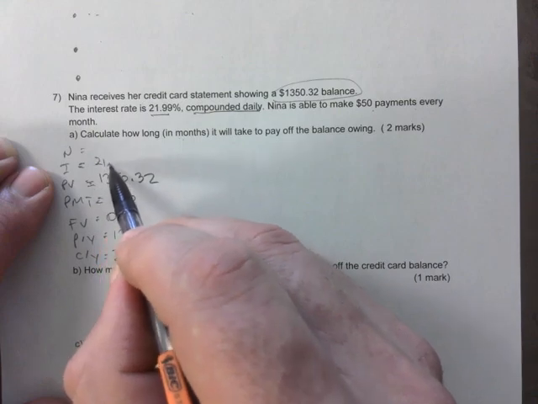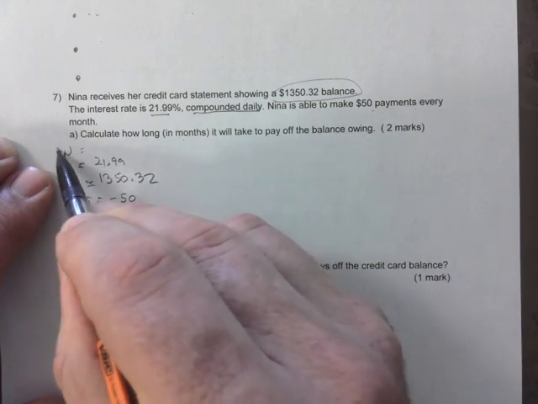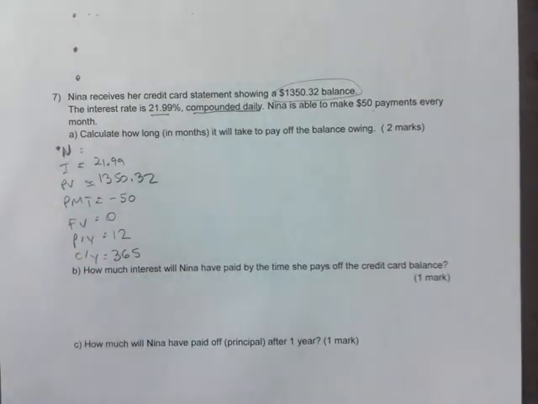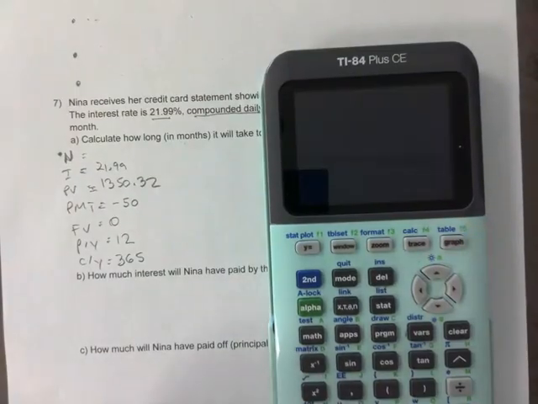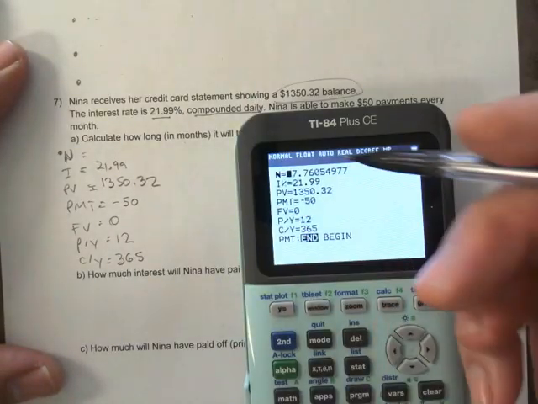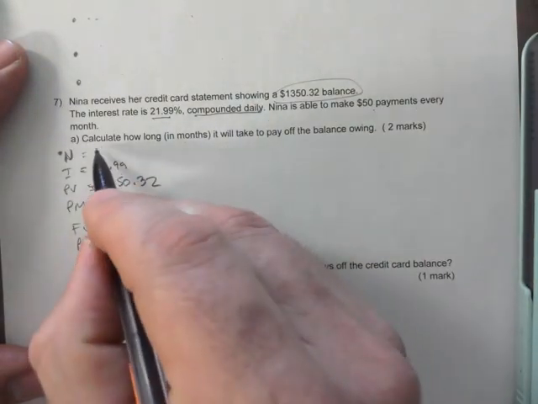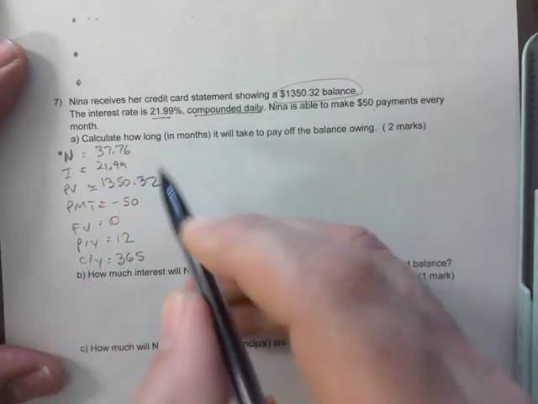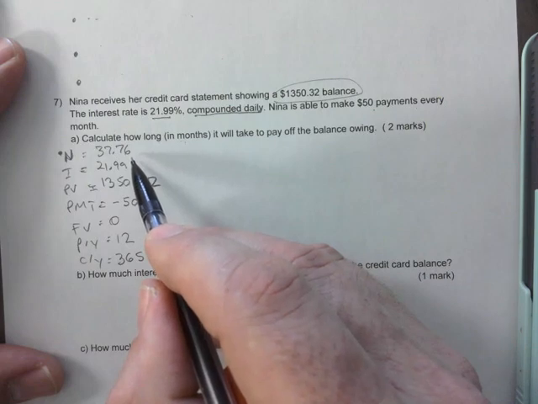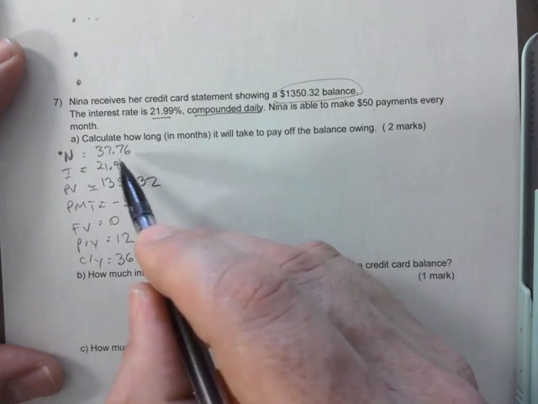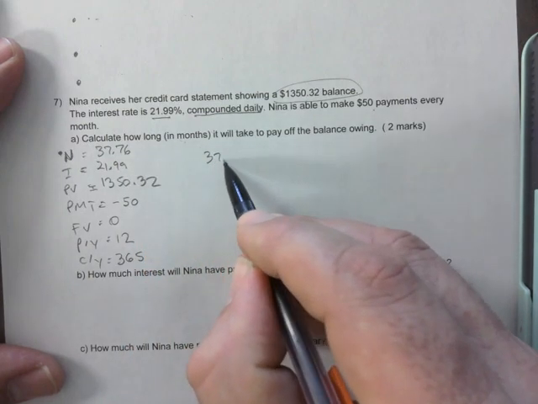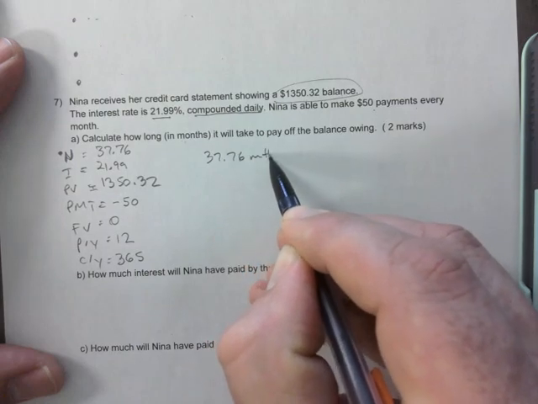Interest rate is 21.99, and this is what we're going to solve for. That's where time is located, right? It's in N. So let's figure that out. I think I did this already. Yeah, and so when you solve it, it's 37.76. And can I leave it like that in this case? This is technically months. Yeah, so you could say 37.76 months is fine to say.